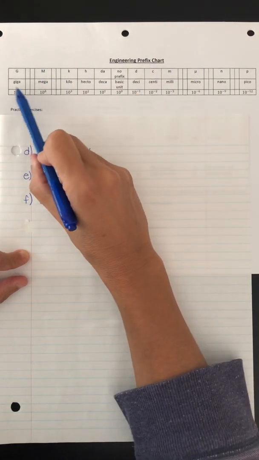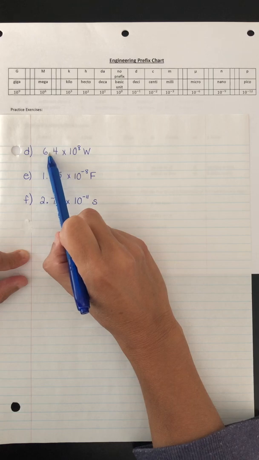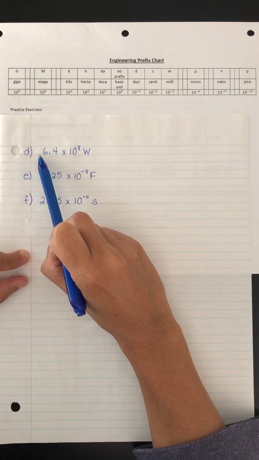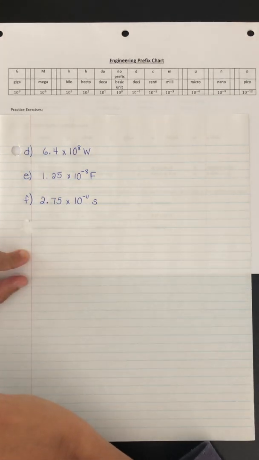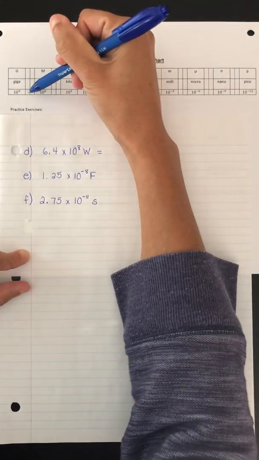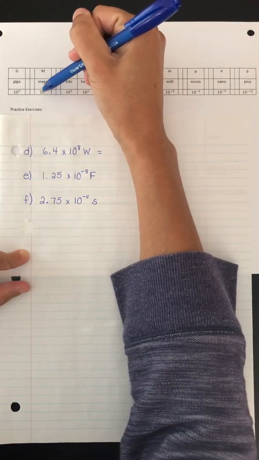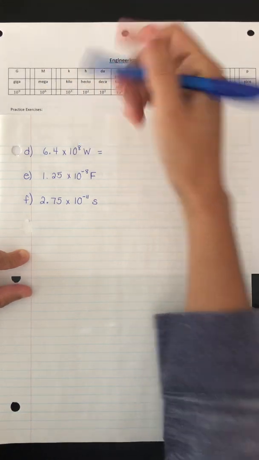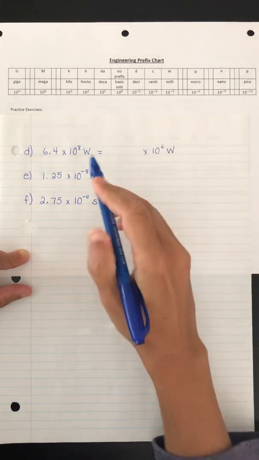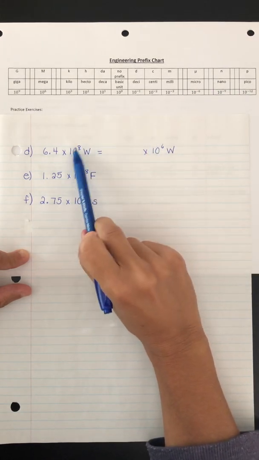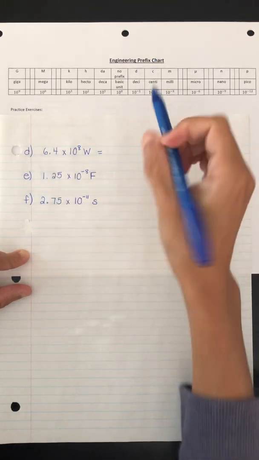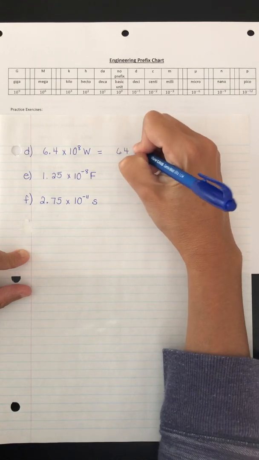If you go to the higher one, you'd end up having to move the decimal to the left. And that would not be good because then we'd have 0.64, which would not satisfy the instruction. So we have to go to the lower exponent of 6. So we're going to make this times 10 to the 6 watts. Now in doing so, of course, we just lost a factor of 100. So that means this number out front has to be multiplied by 100.